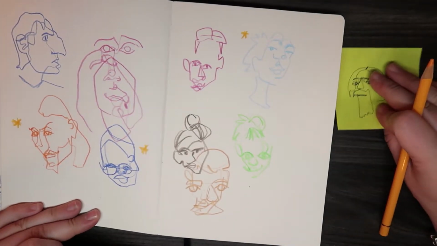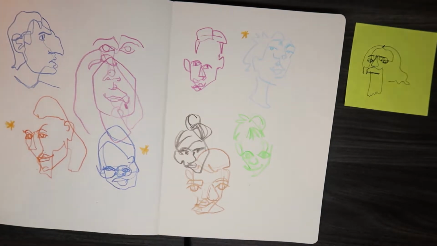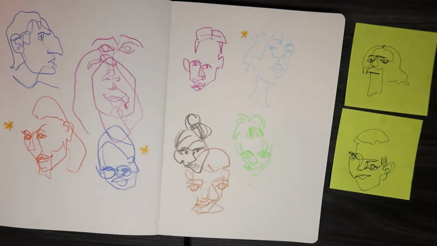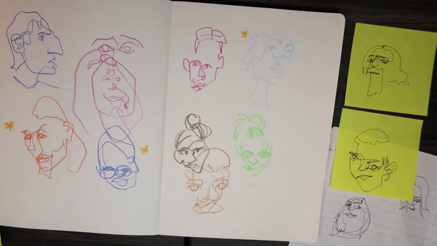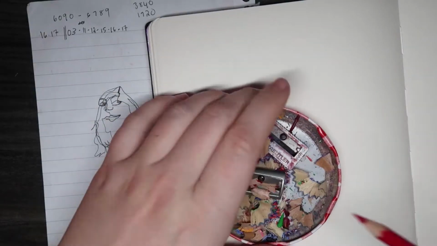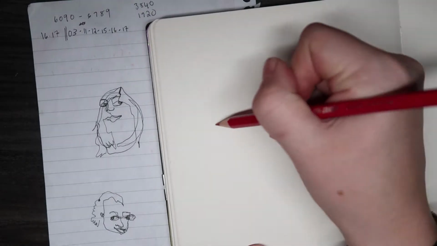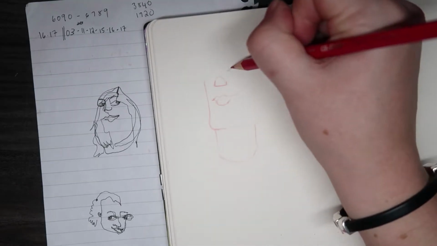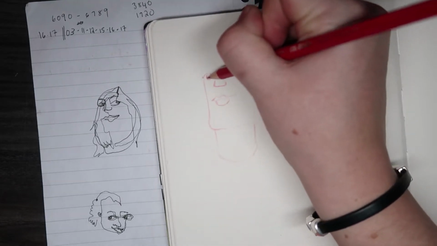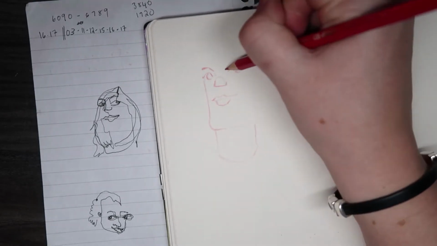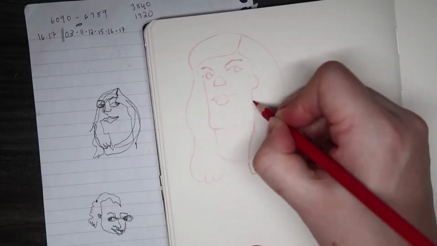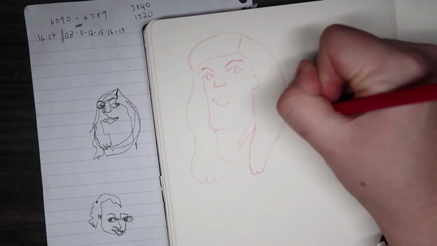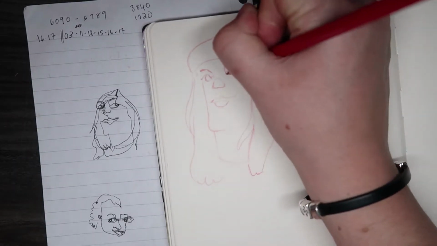So I decided to make 6 of these into characters. I picked 3 of my post-its and 3 of my sketches that I drew. So this first one was the very first one I drew looking at a reference, and this is the first face that I thought, that'd be a cool character, with a really long chin, and she's kind of got a bit of a cheeky look to her side.